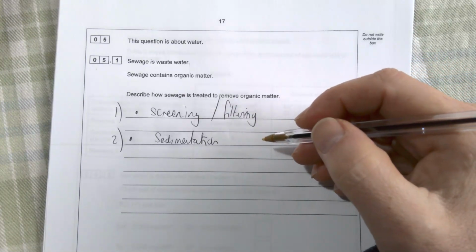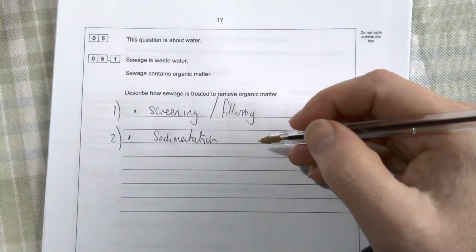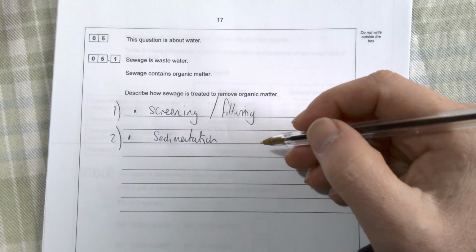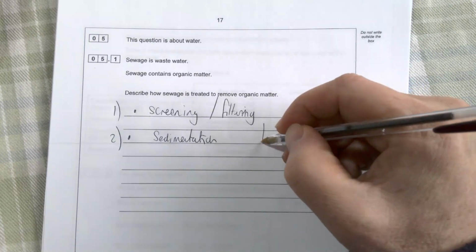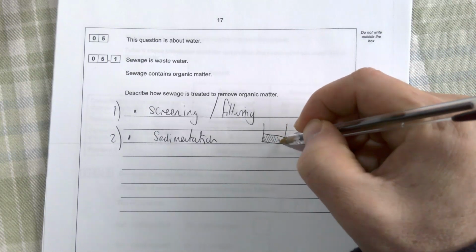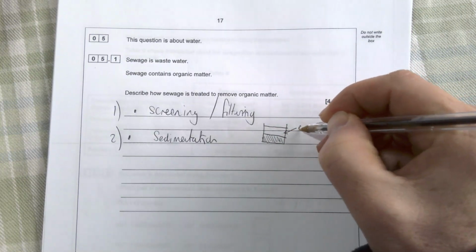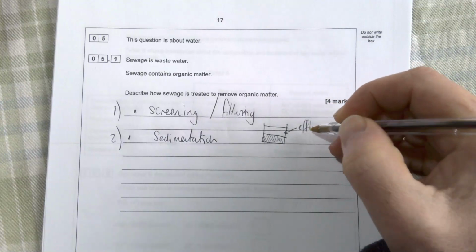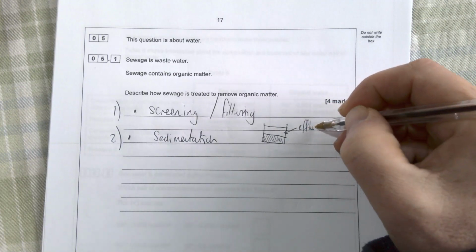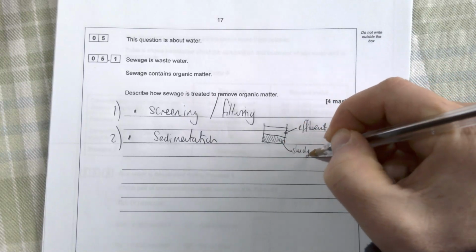So it's not organic as in organic chemistry, it's organic as in nasties, poo and so on, fall to the bottom of the tank. So all the sludge, we call it, is down here, and the liquid up the top is up here. So this is called the effluent. Effluent is up here, and the sludge, great name, is down there.